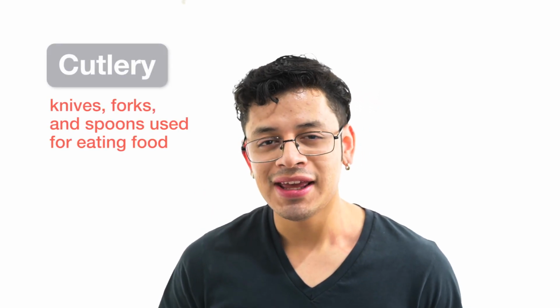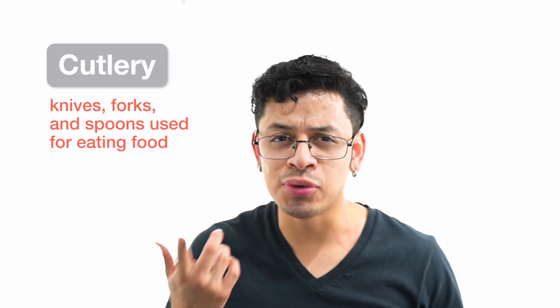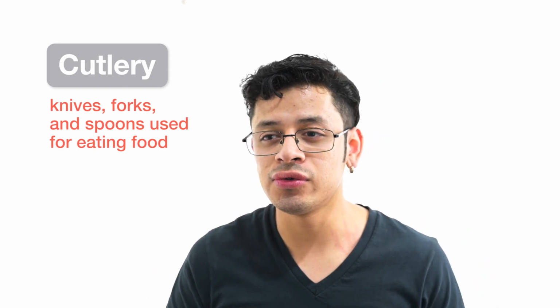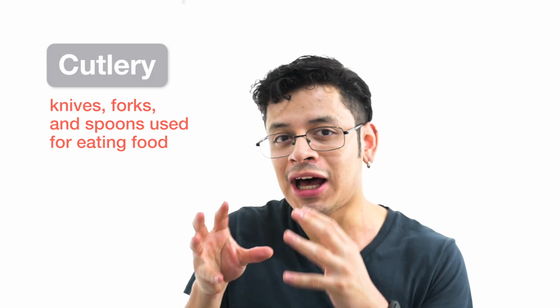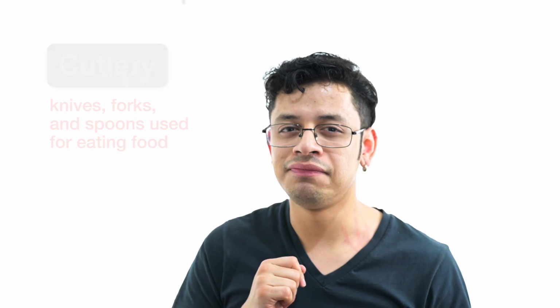A little extra word that you might want to know is cutlery. Cutlery is the general term for all the knives and spoons and forks that we may use. All those little metal objects that we use to eat, all of that is called cutlery. So don't forget it. All right.